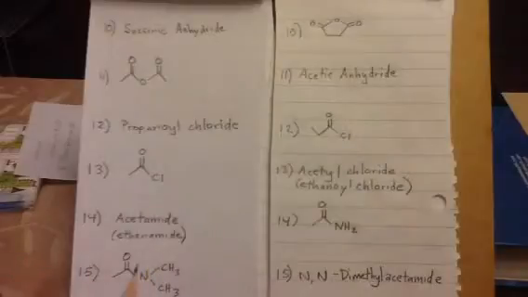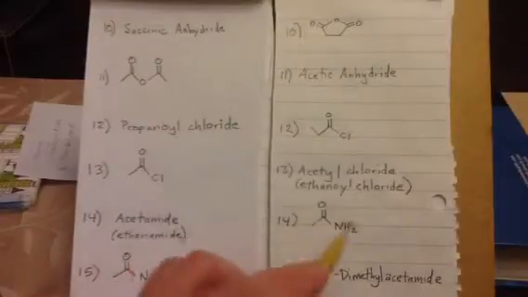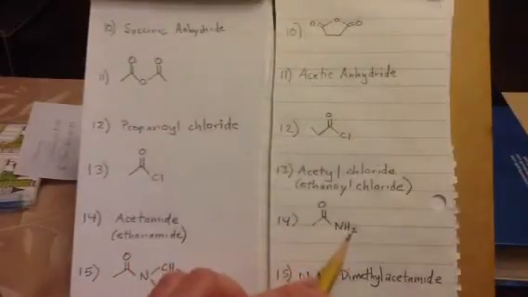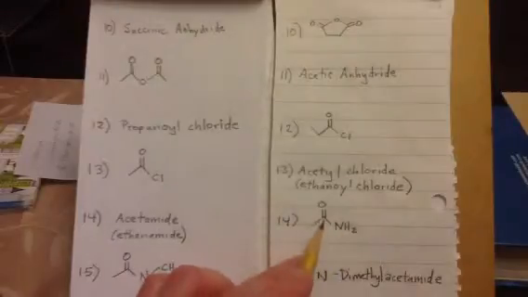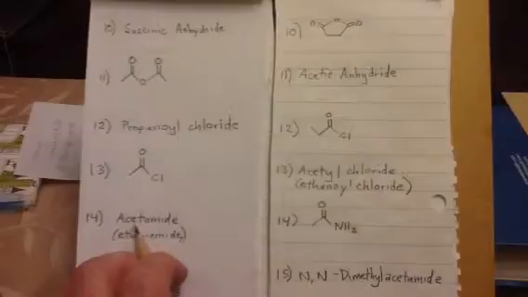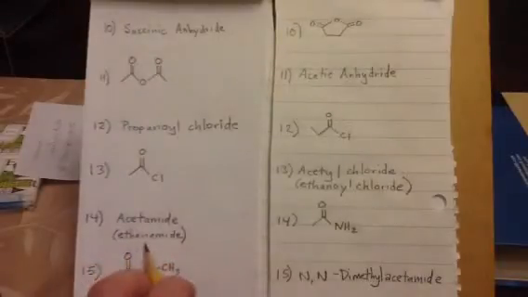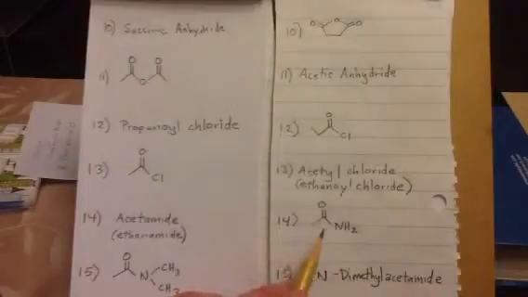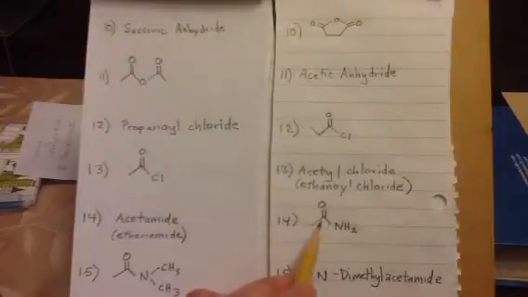Okay, now let's look at some amides. So when you see acetamide or ethanamide, first of all, you know it's going to have this NH2 in it. And you know it's going to have two carbons because acet and ethane are two carbon names. And you know it's going to be a carboxylic acid derivative, so you're going to have carbon double bonded to an oxygen, and the other bond is going to be a single bond to an amide.